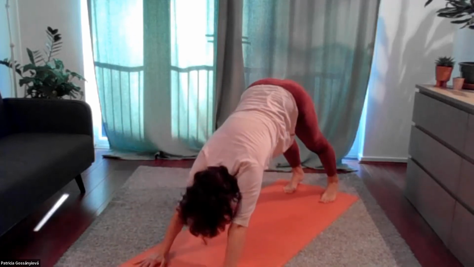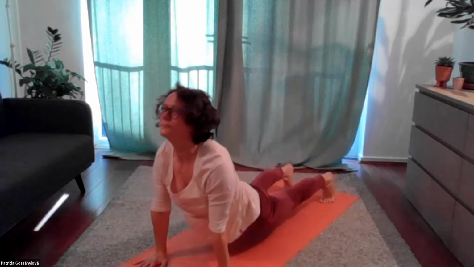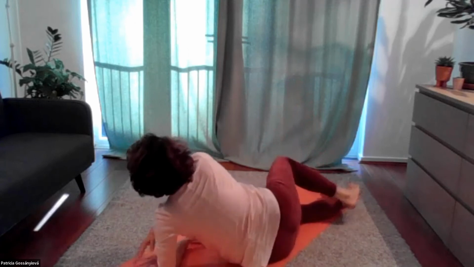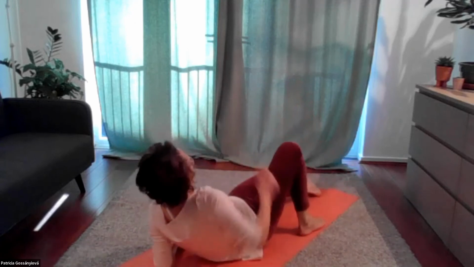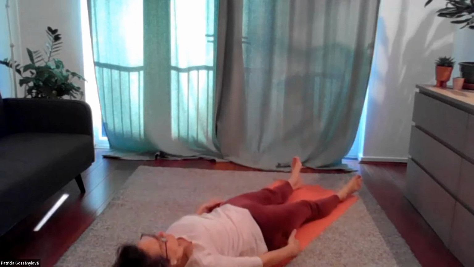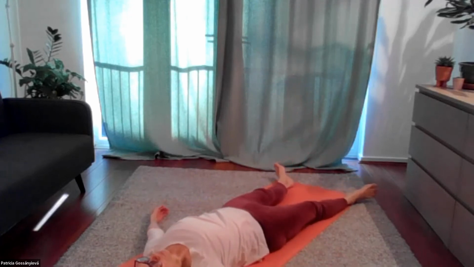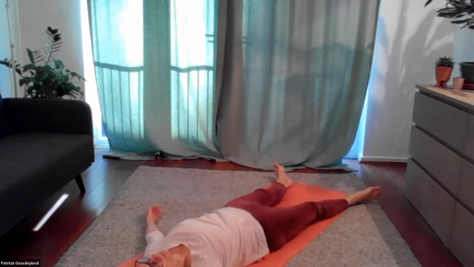And one last time. And again, lie down on the floor in Shavasana, to have the body in the same pose, to be able to watch any differences, any sensations that pop up in the area of the fire element, or in your mind, or in your emotional body.